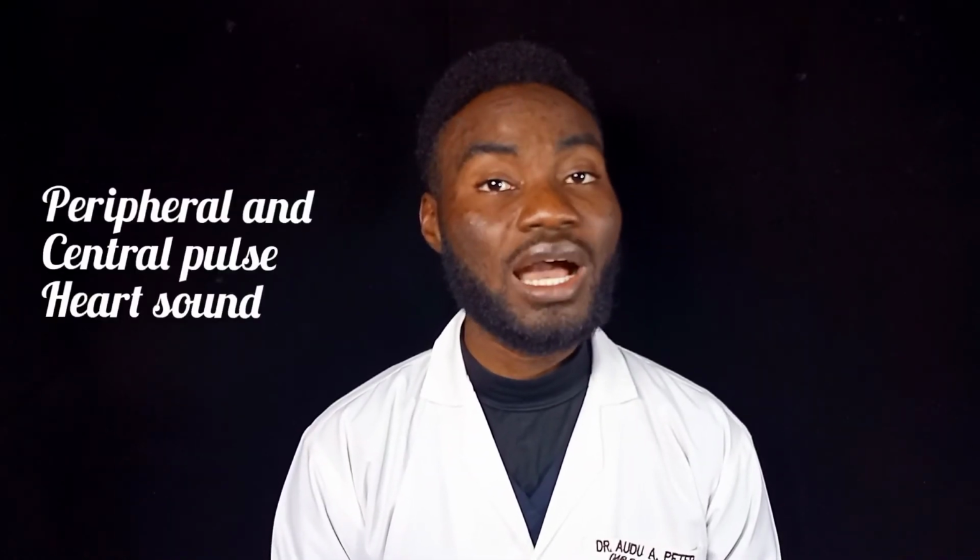Next, we examine the cardiovascular system: the peripheral pulses, the central pulses, and the heart sounds. Both peripheral and central pulses are not palpable, and the heart sound is absent. It is important to auscultate for a full minute, as certain drugs and poisons can drastically reduce the heart rate.